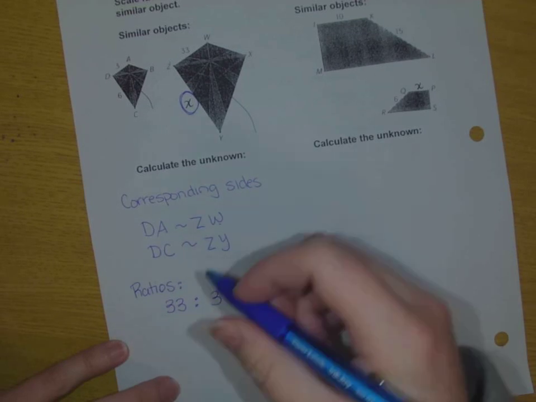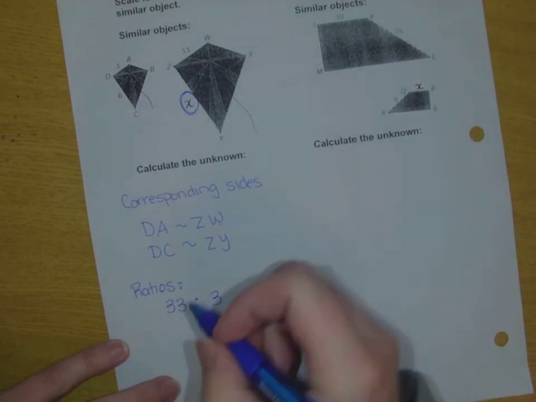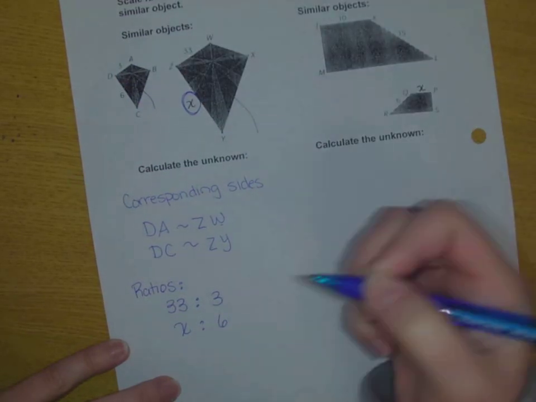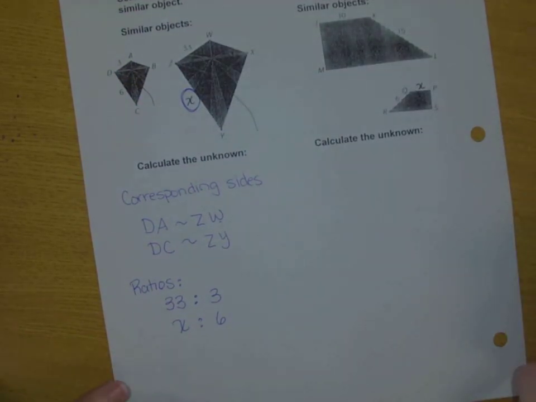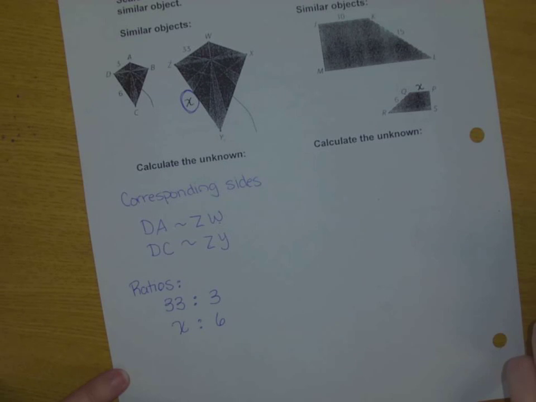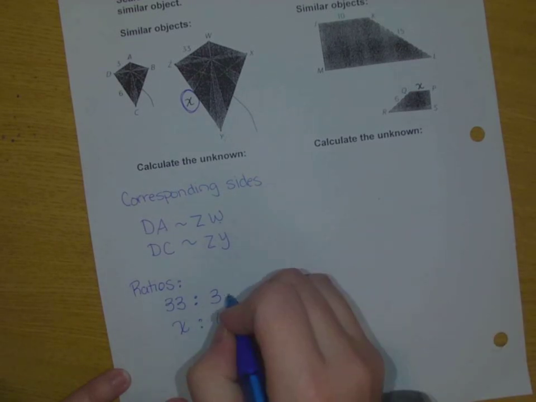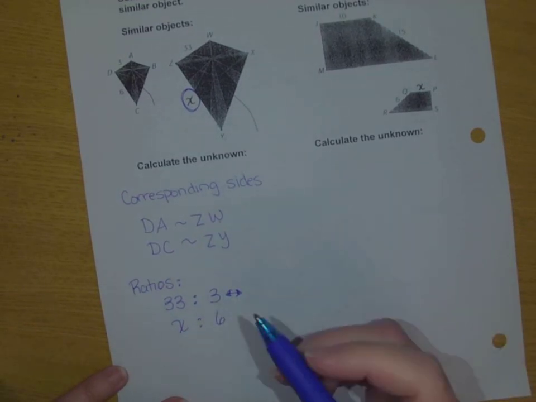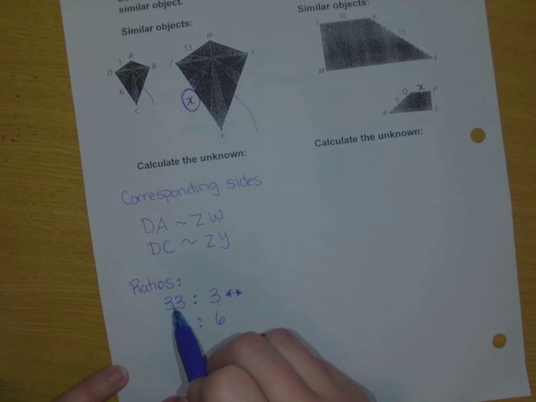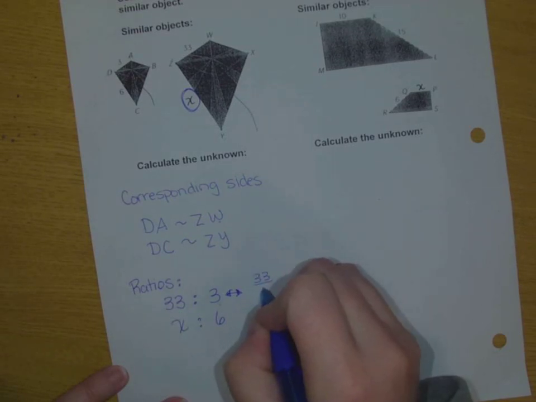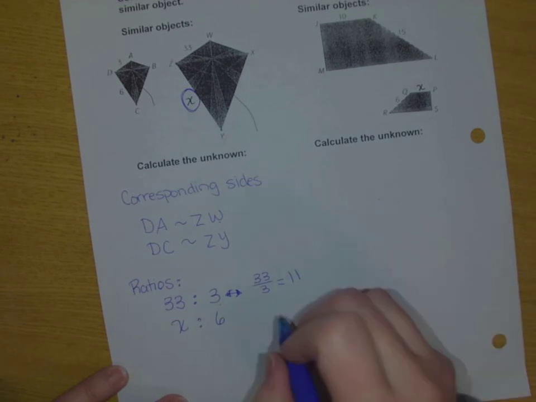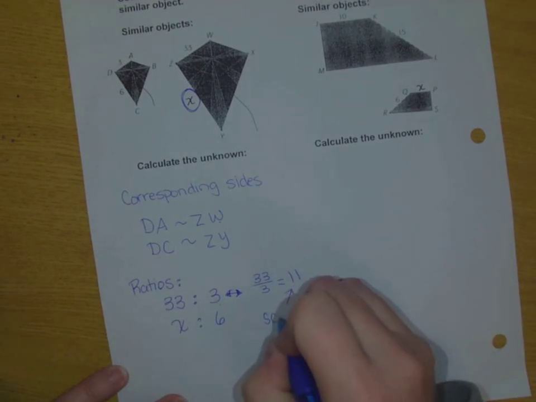Then our next one, we have Z to Y, which is our unknown, and it corresponds with DC, which is 6. Because we have two numbers in the first ratio, we can calculate the scale factor. If we put them into a fraction, we have 33 over 3. When we divide that, we get 11. So 11 is our scale factor.